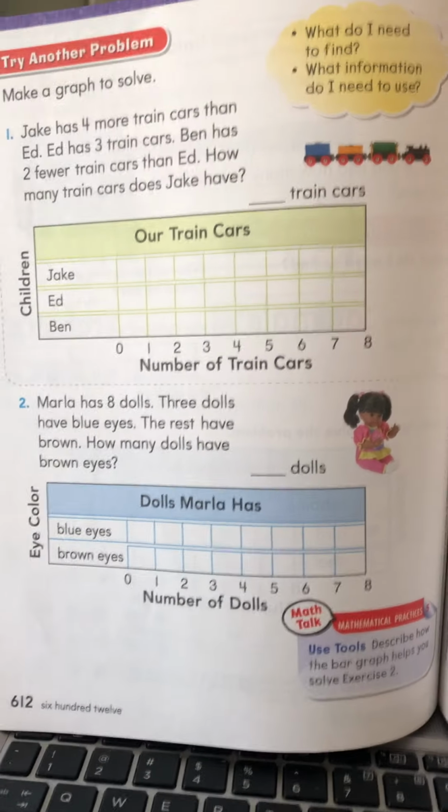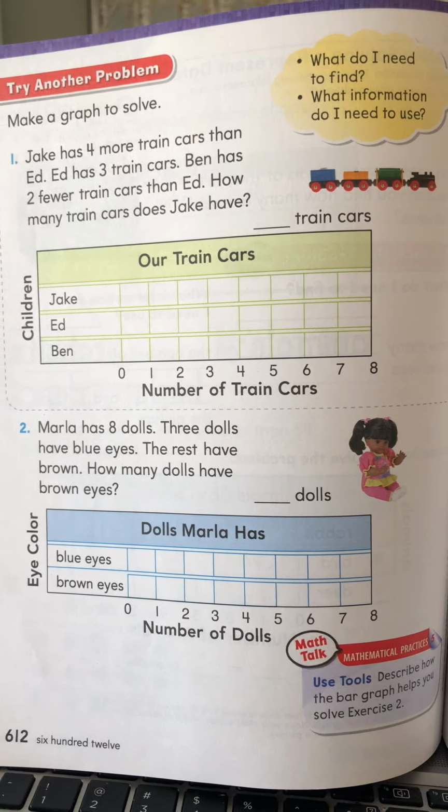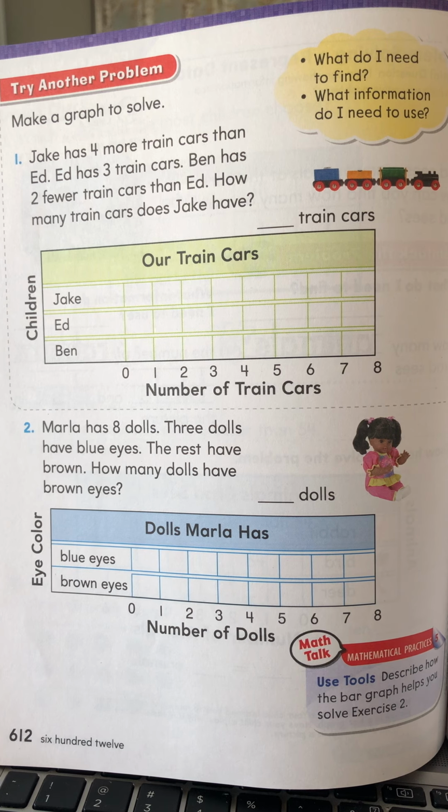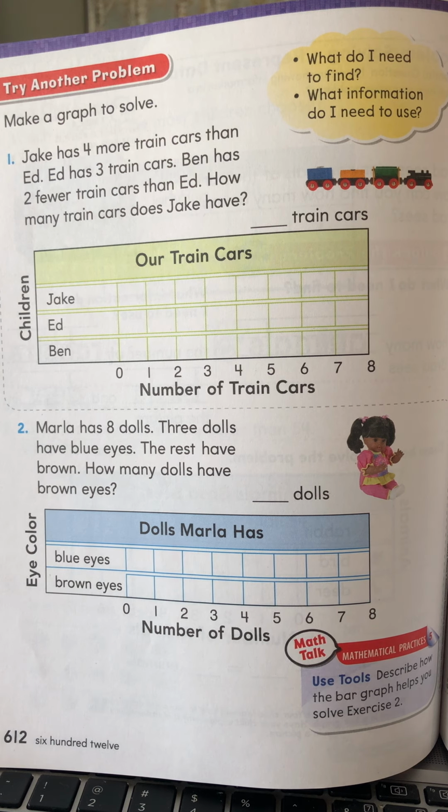Okay, so we are going to read some story problems, and we are going to figure out what those story problems are asking us, and we are going to make some graphs using the information from the story. Okay, this is called problem solving. Okay, so let's read our first story.